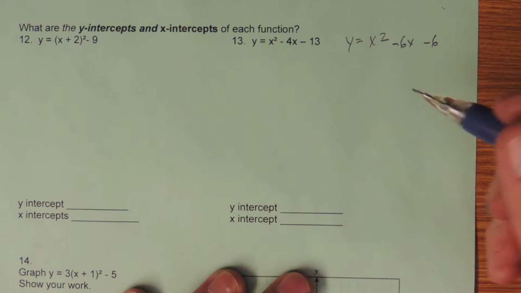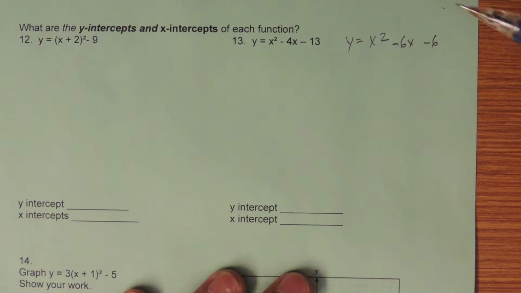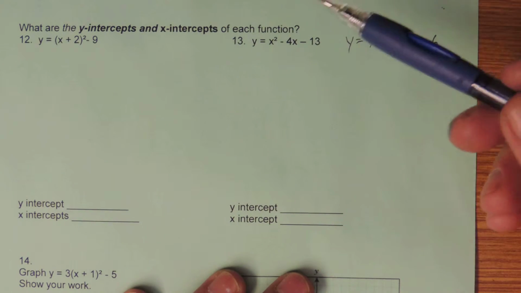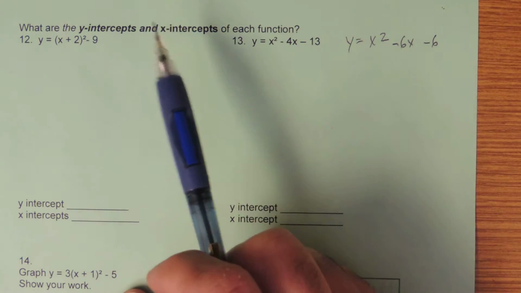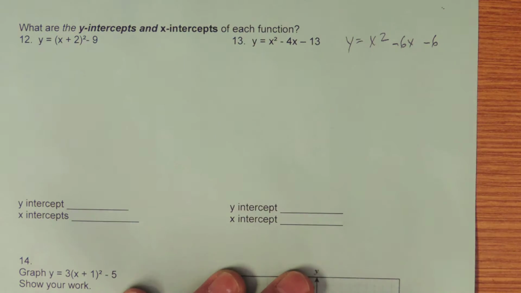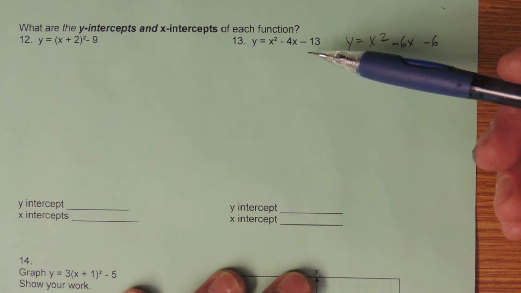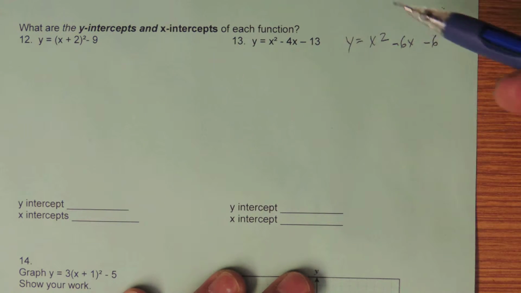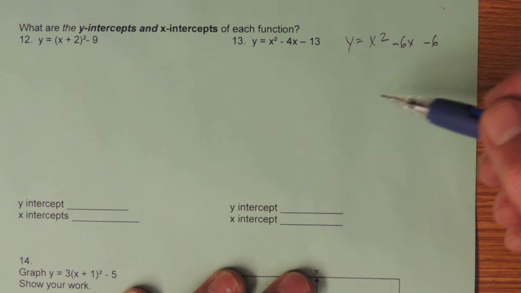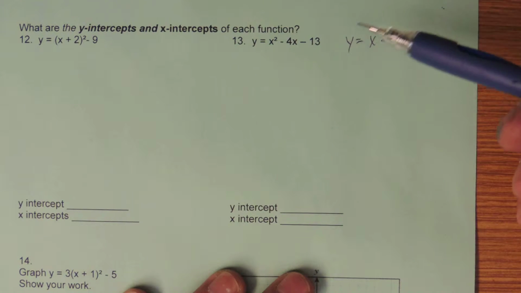Unit 5, practice test number 3, quadratic equations. Problem 13. I'm asked to find the y-intercepts and the x-intercepts again, just like in problem 12. But now I have the standard form of the equation. Changes things a little bit, but it's still the same idea.